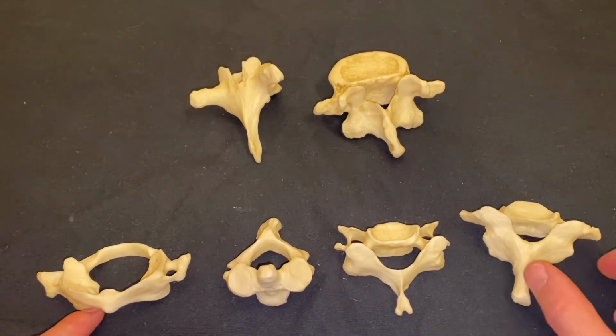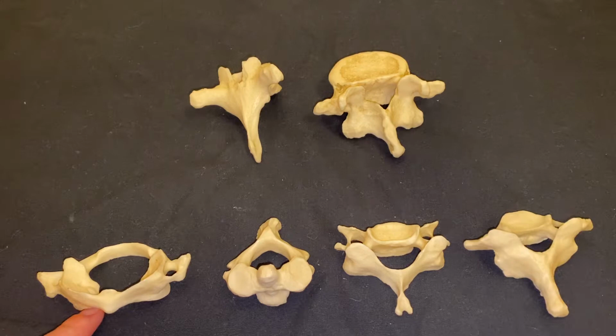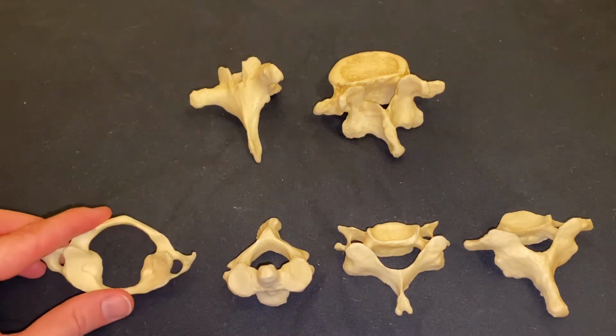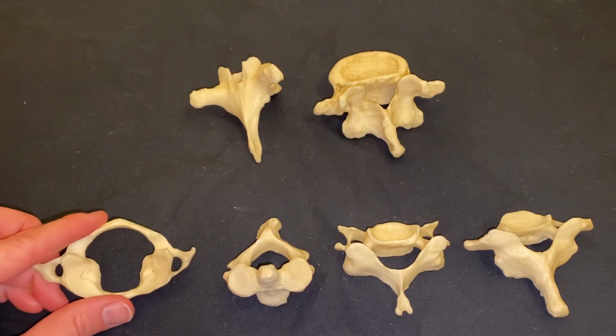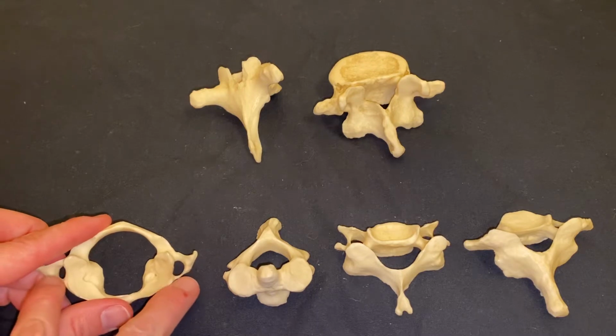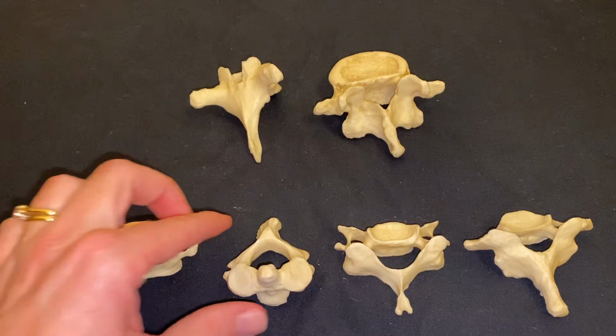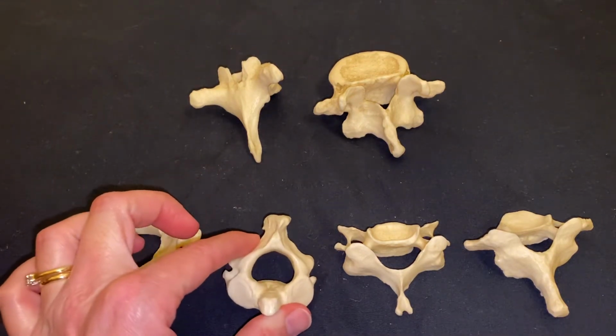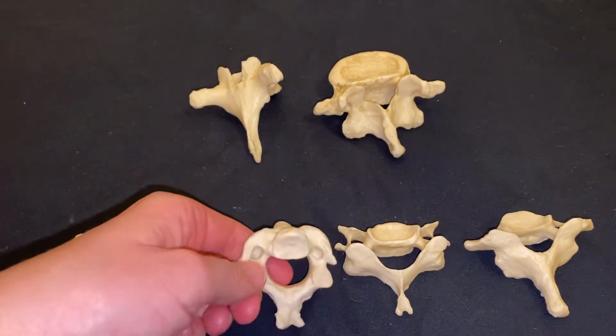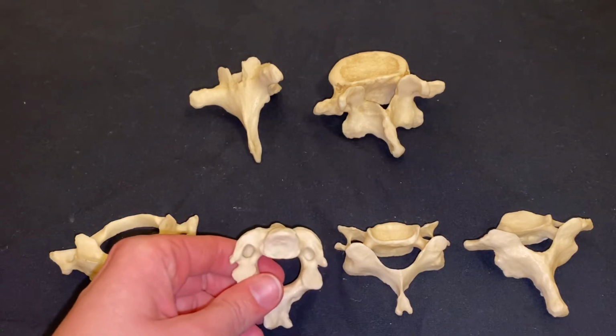The key feature that's going to help you remember which ones are cervical is that the cervical vertebrae all have 3 holes when you look at them. So you're going to see the 2 little holes on the side, those are the transverse foramen, and the 1 large hole, which is the vertebral foramen. So even on this one, at first you're like, oh, there's only 1 hole. If you turn this one over right here, you can see the 3 holes there.